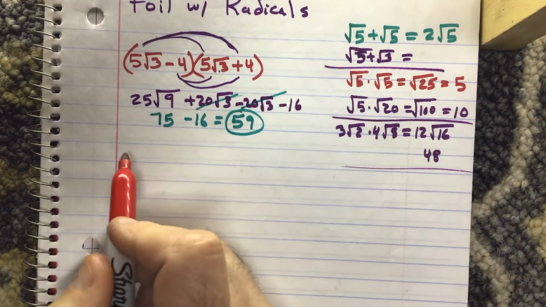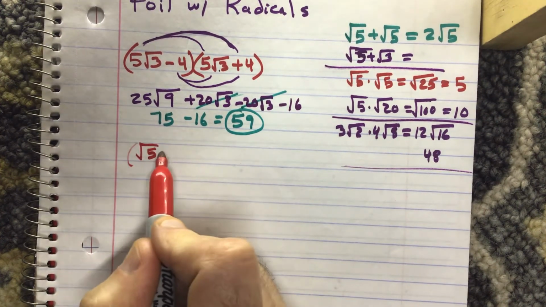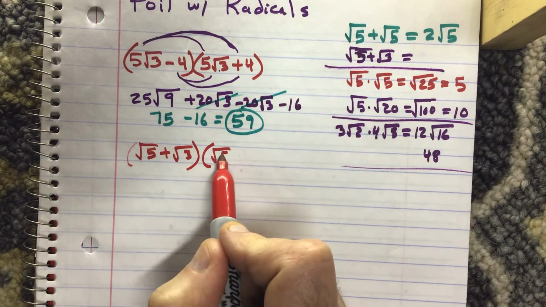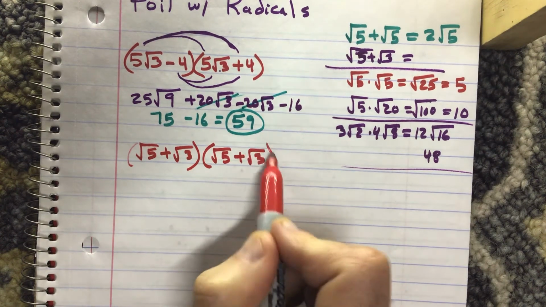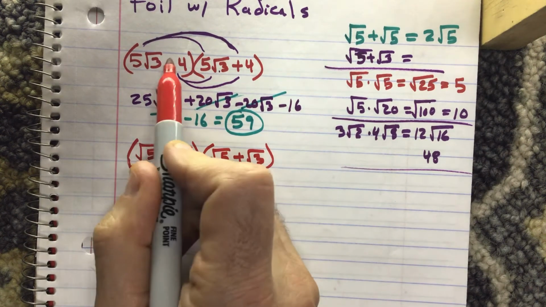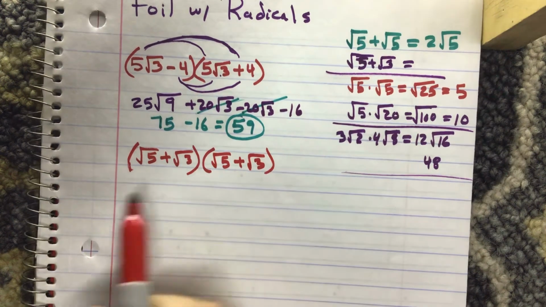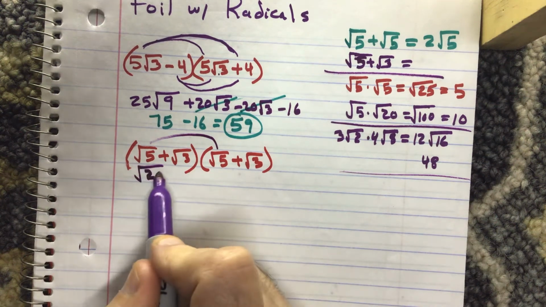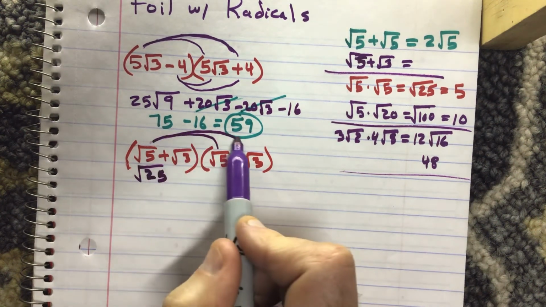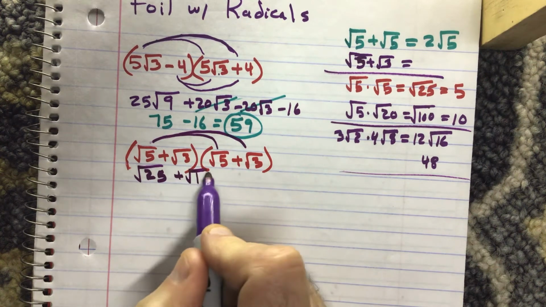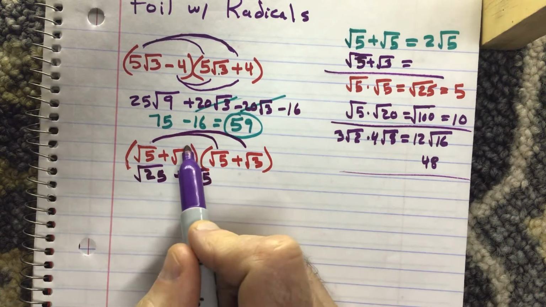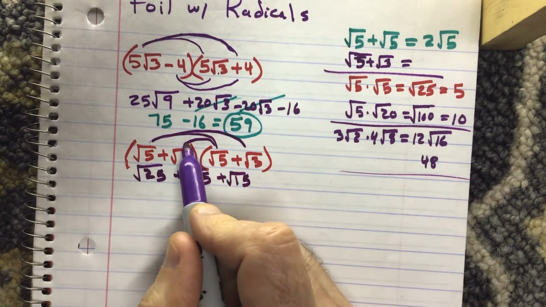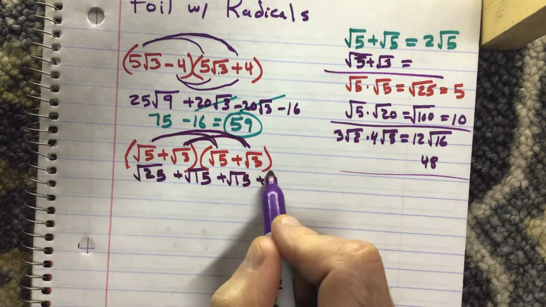So here's another one. Square root of 5 plus the square root of 3 times the square root of 5 plus the square root of 3. So this is not the difference of two squares. This one was adding and subtracting. These are both adding. Okay, so first, outer, inner, last. Square root of 5 times the square root of 5 is the square root of 25. Square root of 5 times the square root of 3 is the square root of 15. Square root of 3 times the square root of 5 is also square root of 15. And square root of 3 times the square root of 3 is the square root of 9.